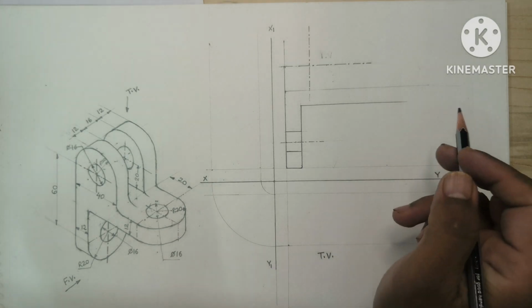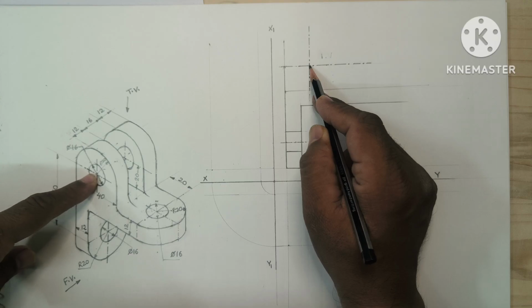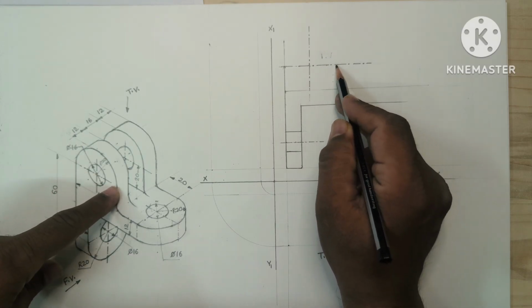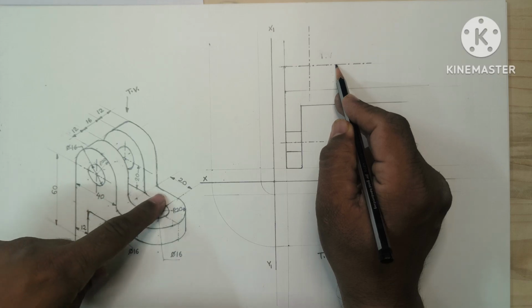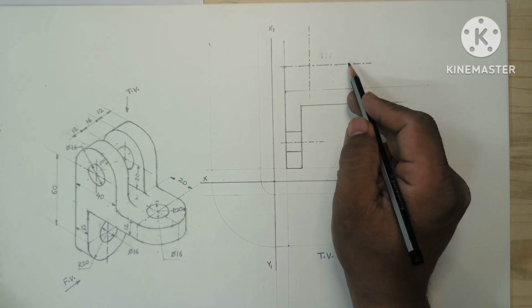Then from this center line you have to take R20, means 20 millimeter distance here, plus 20 and plus 20. That will be the 60 millimeter distance.